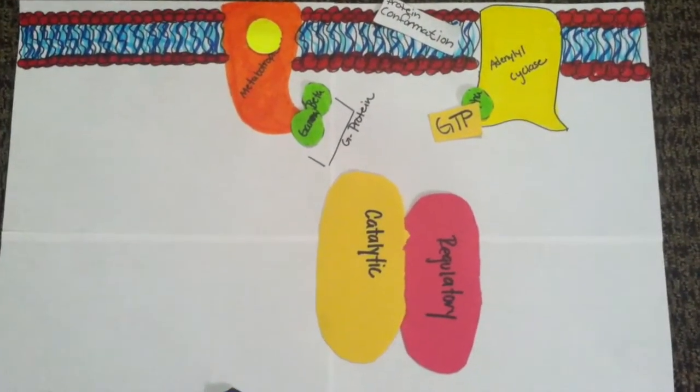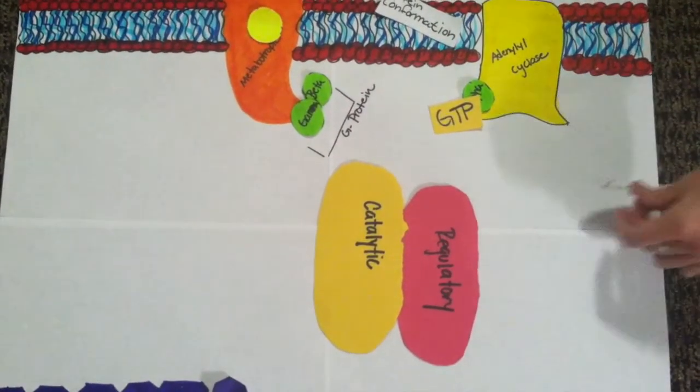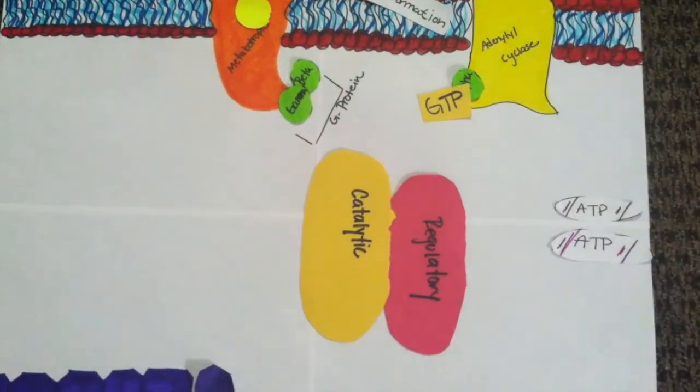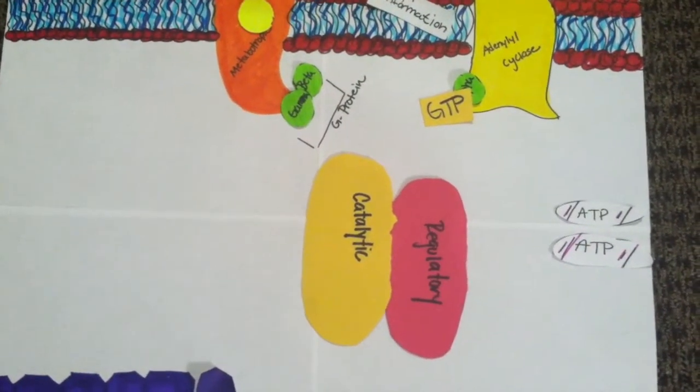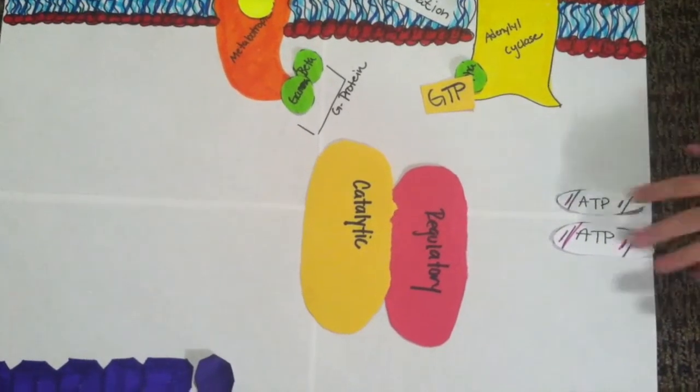The alpha subunit seeks out adenyl cyclase, which is in yellow, which is an inactive enzyme, but when the alpha subunit attaches to the adenyl cyclase, it becomes an active enzyme and is ready to convert ATP into cAMP.